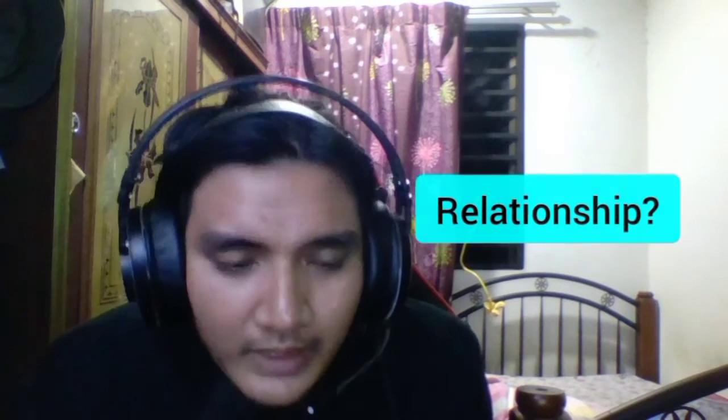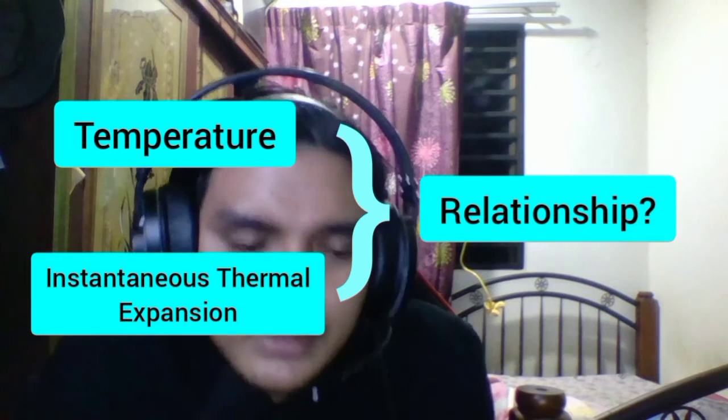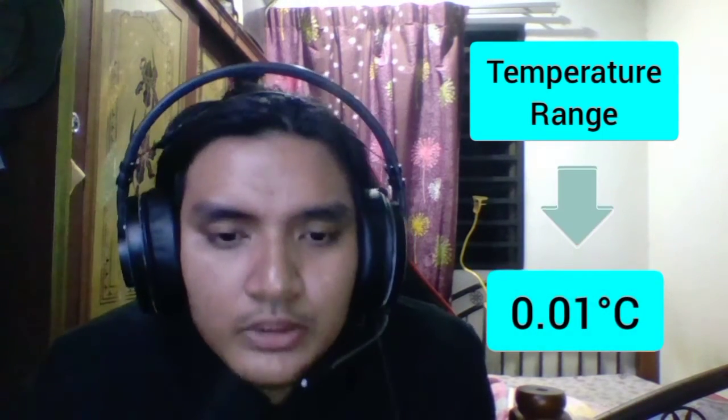Next, what is our finding? We need to find the relationship between temperature and instant thermal expansion. The equation that shows the relationship between temperature and instant thermal expansion has been simplified. This is our equation, and temperature has a non-linear output and is valid for a limited range, which is at least 0.01 degree.